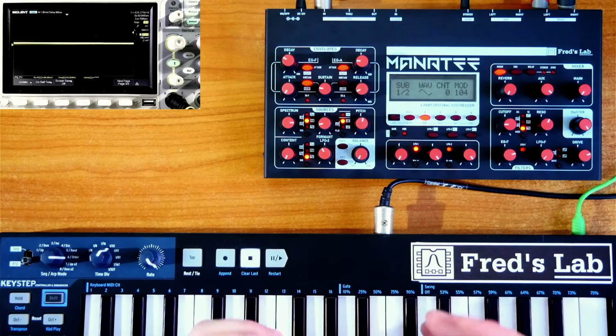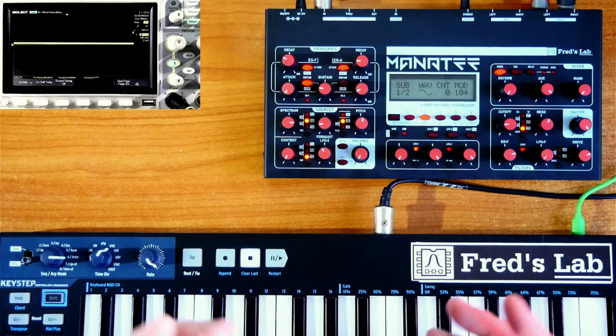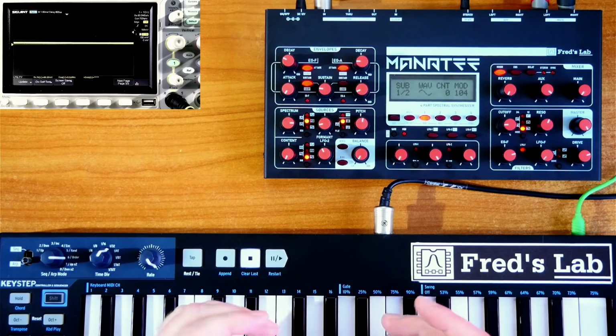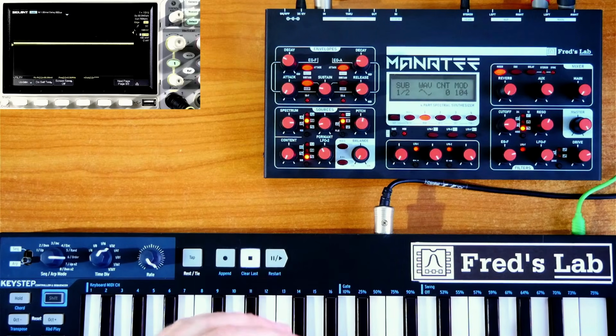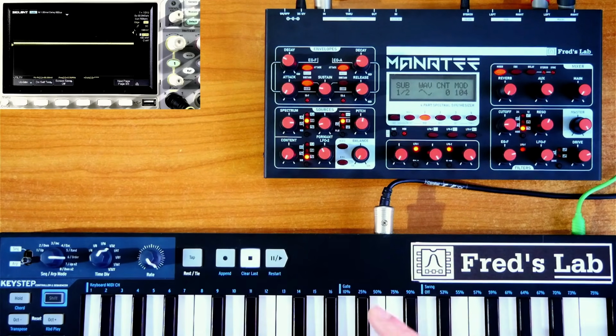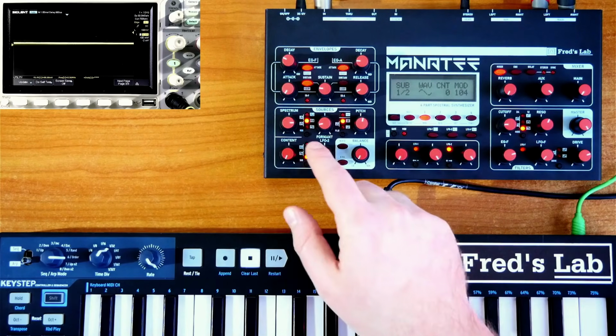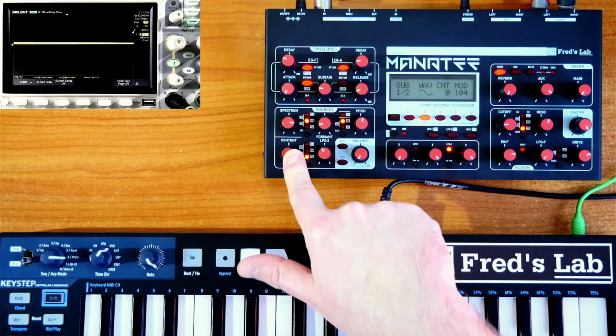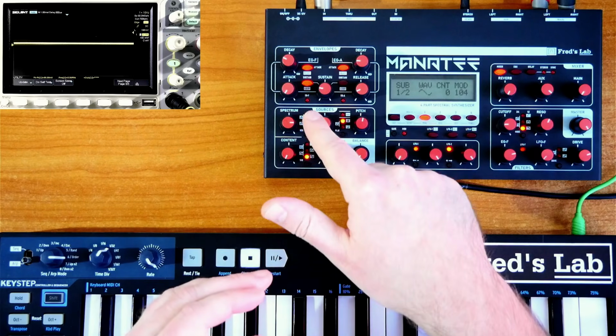So you hear it's again FM, but the FM amount is actually set by the LFO2. So it's a quick modulation control to tell the synthesizer how much of LFO2 you want on the content control. And this is applicable to all the waveforms.